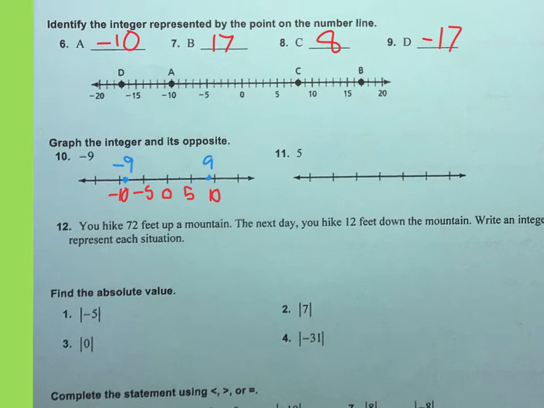So we can do the same thing on this one, okay? We're going to make the middle 0, and then we can count by 5. So 5s are here, negative 5s are there. It looks like we pretty much have them graphed, so we're just going to go right here and right there. Pretty simple. Okay, let's take a look at number 12. You hike 72 feet up a mountain. The next day you hike 12 feet down the mountain, okay?